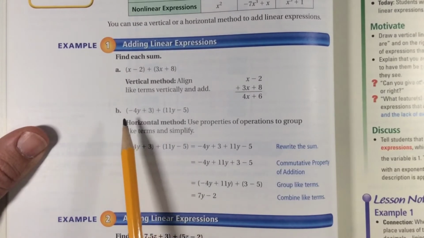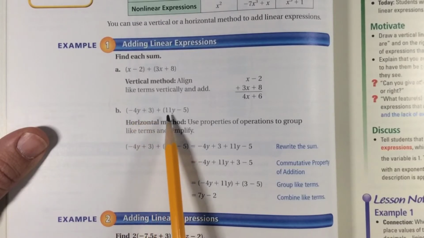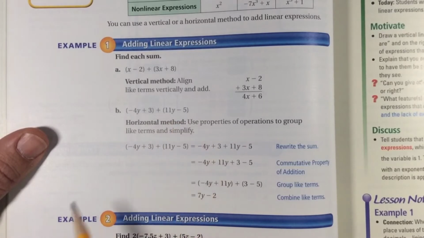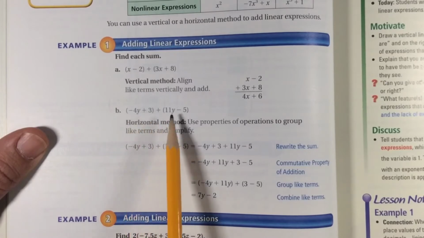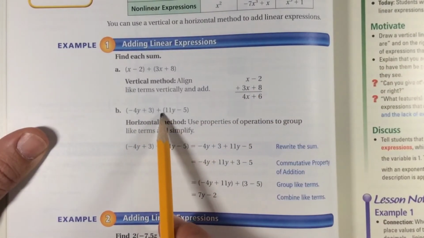So we have this problem right here, negative 4y plus 3 in parentheses. So that's a linear expression. And then we've also got 11y minus 5, another linear expression. And we're going to add those two things up. The first thing you should do is take care of any distributive property that you need to take care of. There is no distributive property on either of these because there's no number right outside the parentheses.